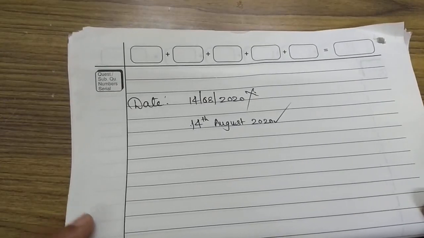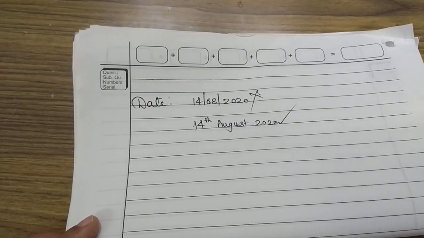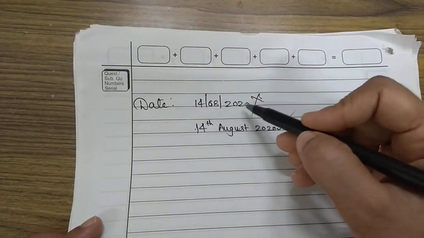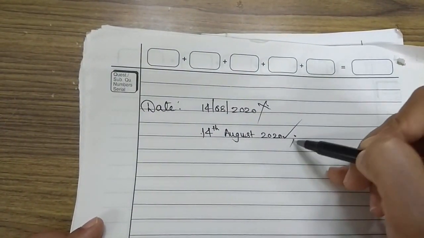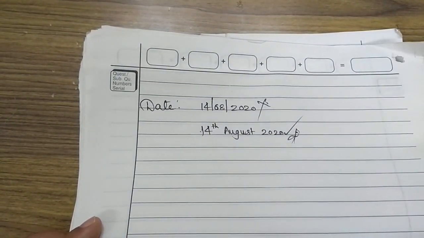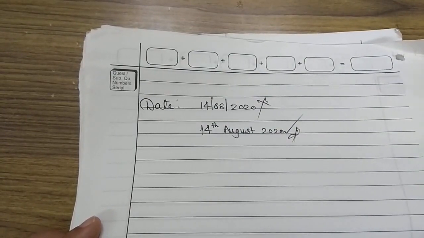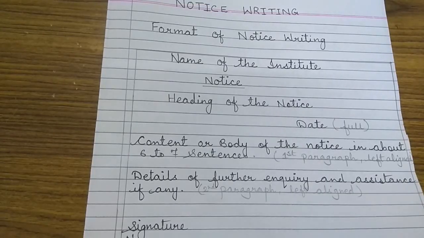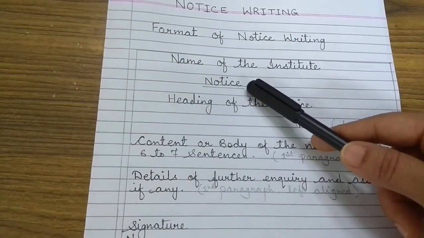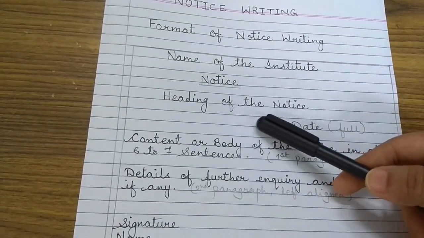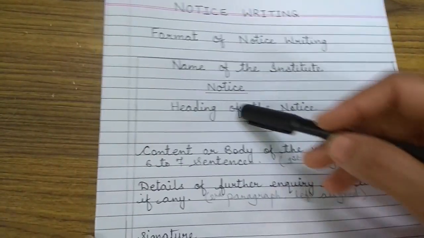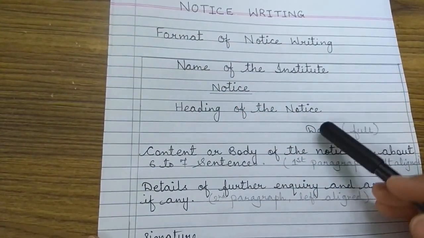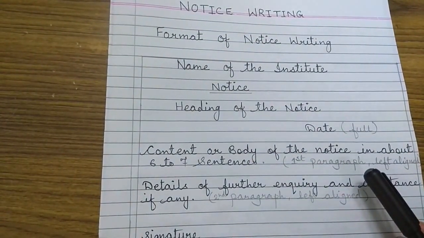Now, there are students who write it in this way, or after writing this they put a full stop or a comma. No, you don't have to put a full stop, neither do you have to put a comma. As I told you, the name of the institution, the heading of the notice, these things should all be in block letters, in capital letters.